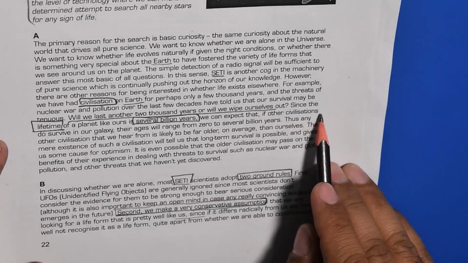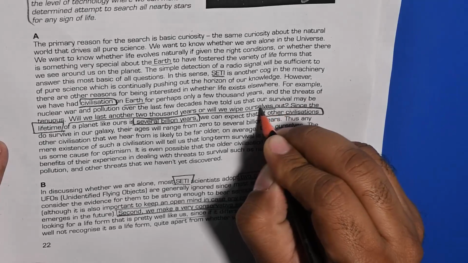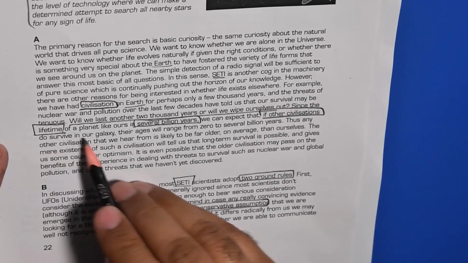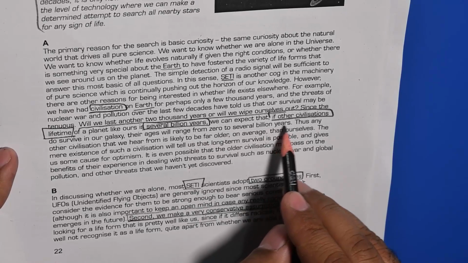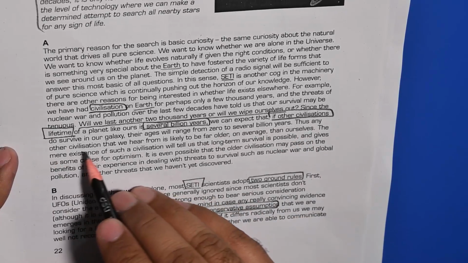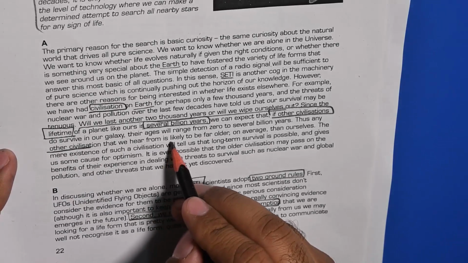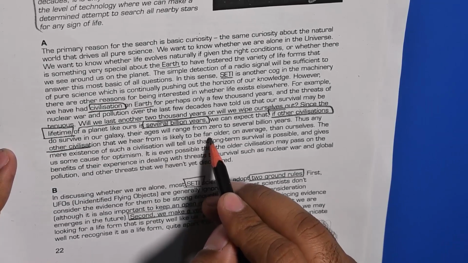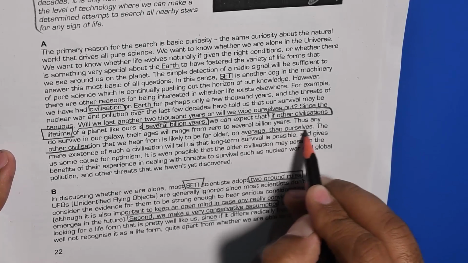We can expect that if other civilizations, now other civilizations that can be alien, do survive in our galaxy, their ages will range from 0 to several billion years. Thus any other civilization that we hear from is likely to be far older on average than ourselves. Okay.